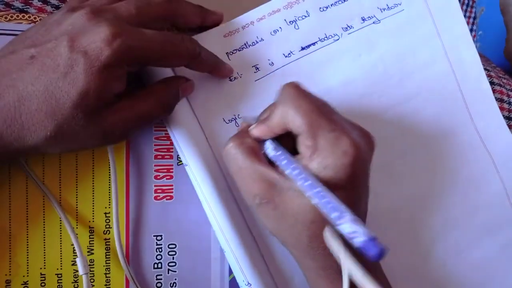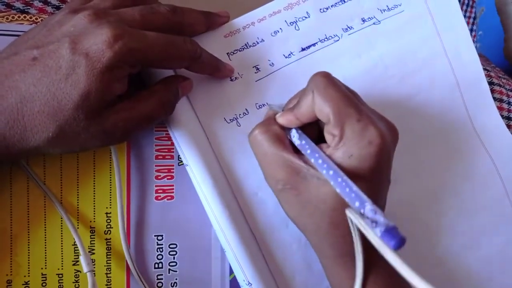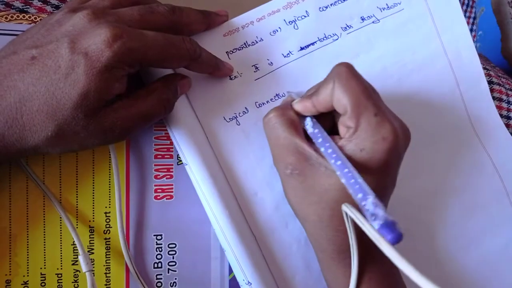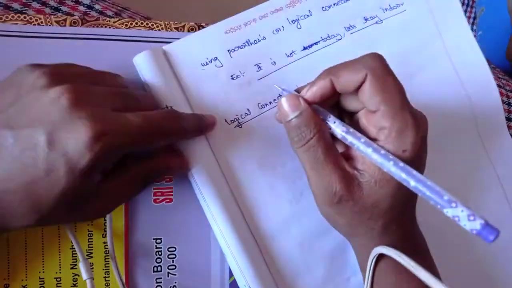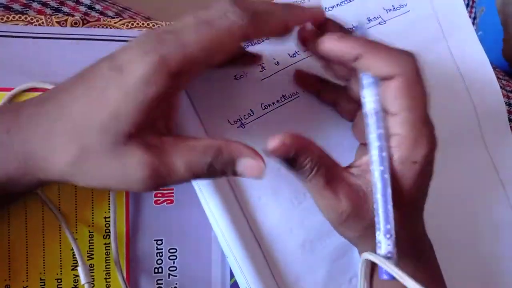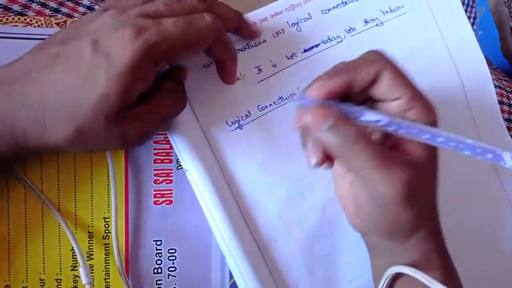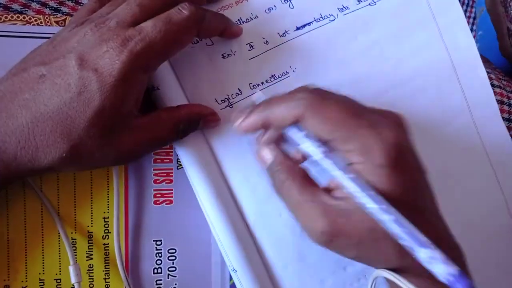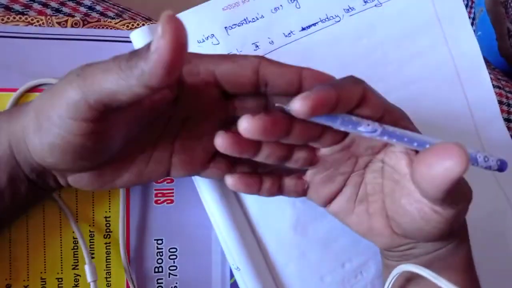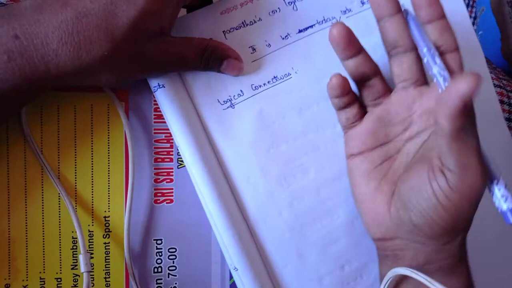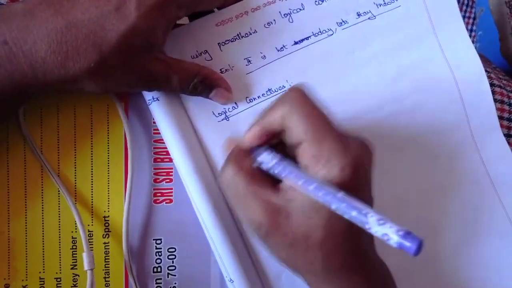So our topic is logical connectives. Why do we need to deal with logical connectives? Because propositional logic is nothing but a combination of variables and connectives, so we definitely have to talk about the connectives. What is a connective? A connective is used to connect two similar propositions or represent a sentence logically. That is what logical connectives means.